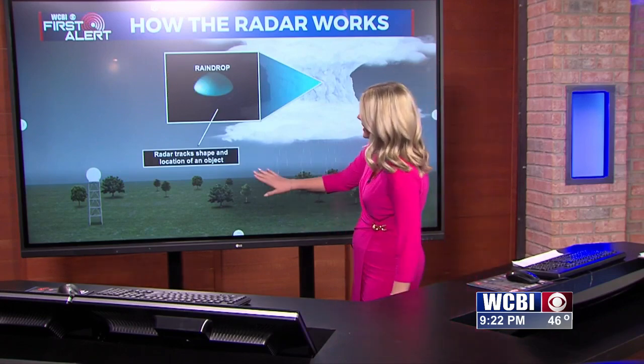Within the radar, we can again see those raindrops. We can see the object and the shape of the object and also the location. Because these signals are based on time, we can see where they are and accurately plot them as we look towards the radar.